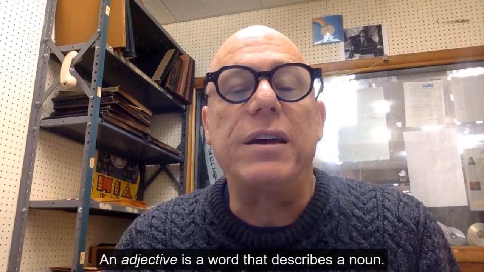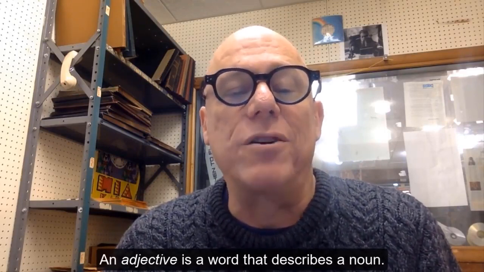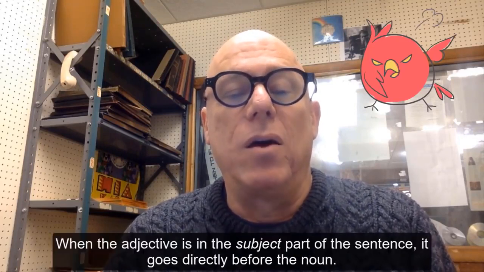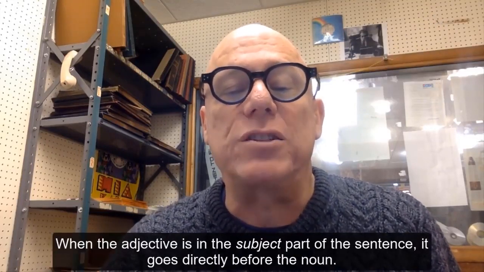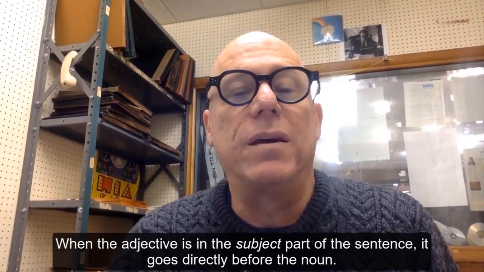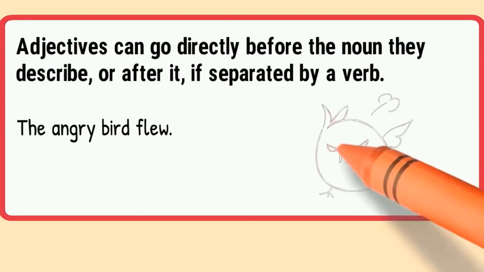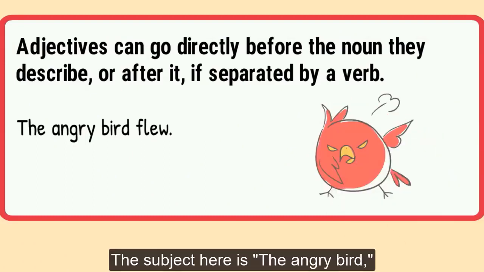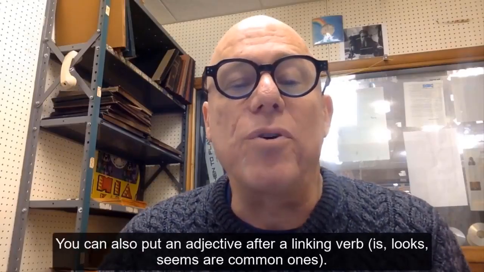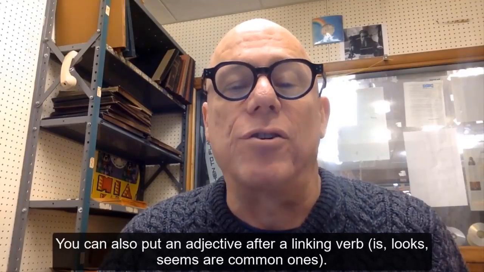An adjective is a word that describes a noun. Example, the angry bird. When the adjective is in the subject part of the sentence, it goes directly before the noun. Example, the angry bird flew. The subject here is the angry bird, and it includes both the noun bird and the adjective angry, which describes it.